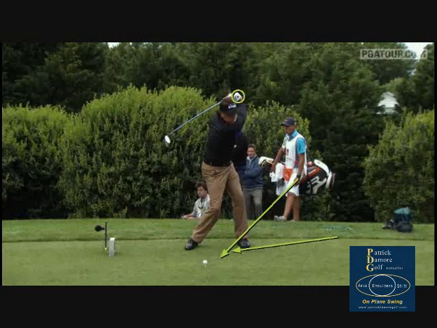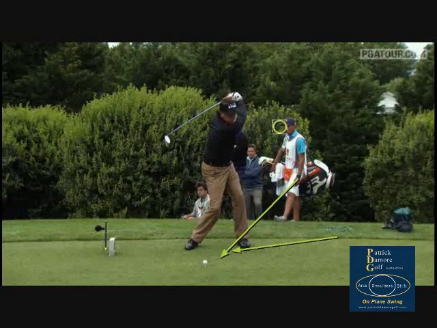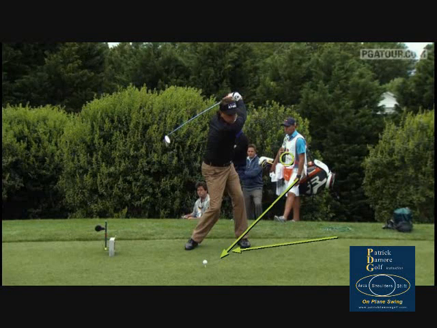Now, when I say wide, I'm not talking casting. I'm talking about nothing to do with the hands releasing early. You have the ability to swing wide and not release the hands, and I showed that pretty clearly with my Adam Scott video. But Phil here, he swings very, very narrow.